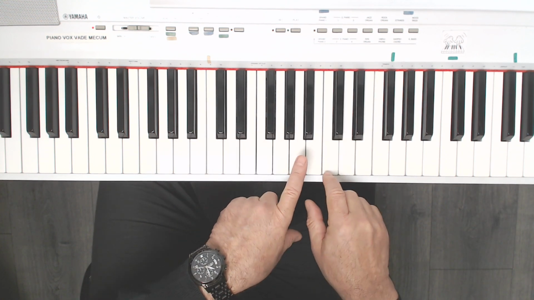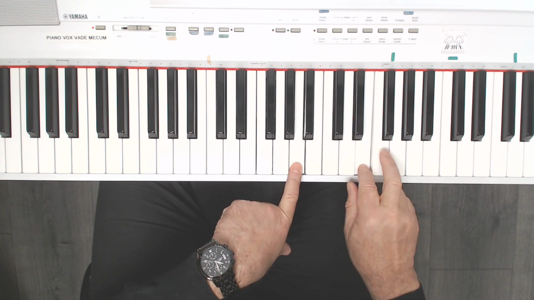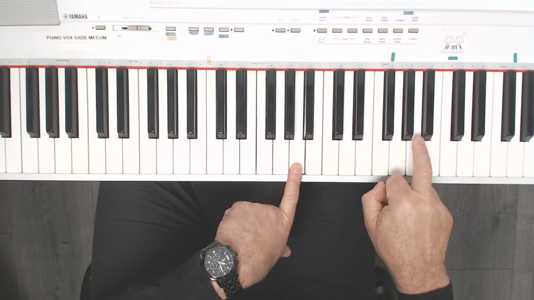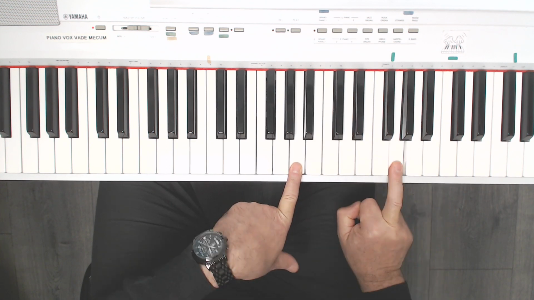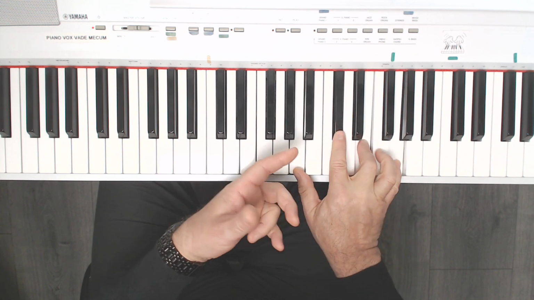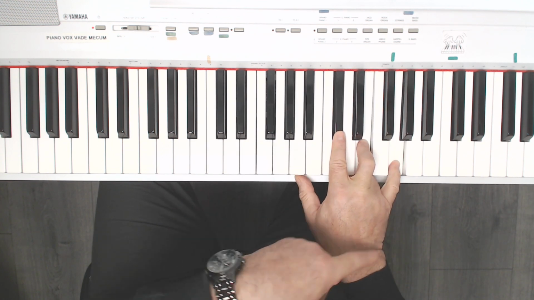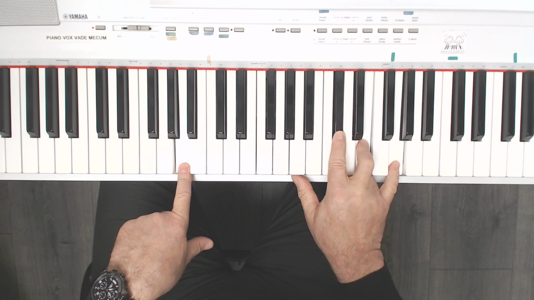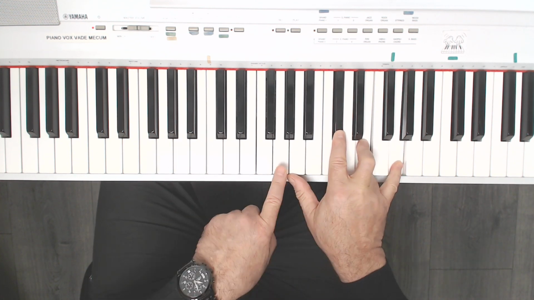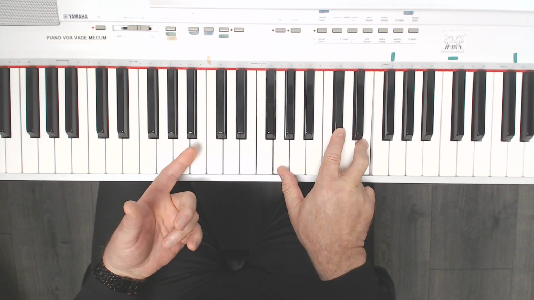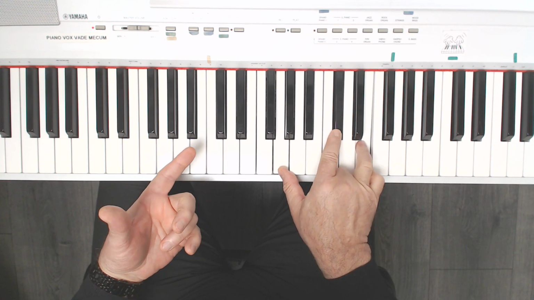So let's have a look at the scale of A. 1, 2, 3, 4, 5, 6, major 7, root, okay? Major 7, a semitone below the root, is the 7. So I suggest avoiding the root, because we are playing the root, and putting the 7 on the bottom, that's the G. G, D flat, and E.